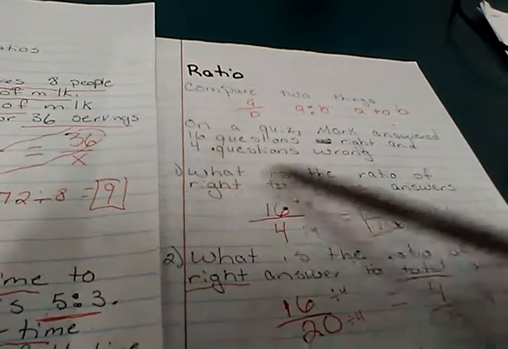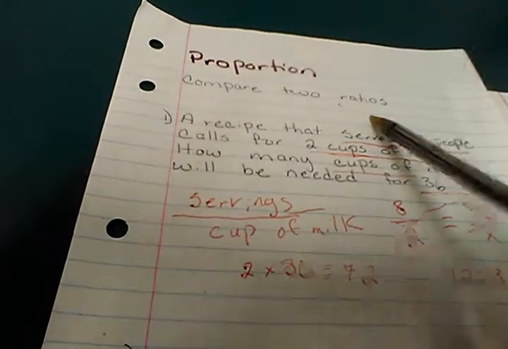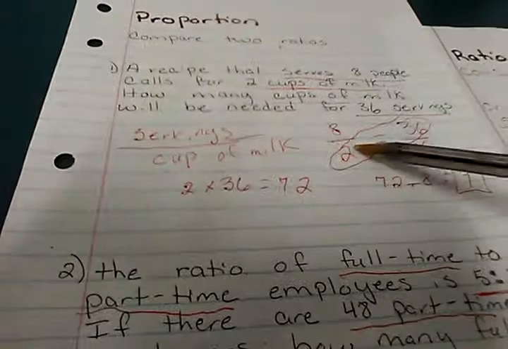So again, ratios and proportions are about some kind of comparison going on. Ratios, we're only comparing 2 main things and we look at what needs to be compared. Proportions are when we have a set of ratios. So there's 2 sets of information being compared.